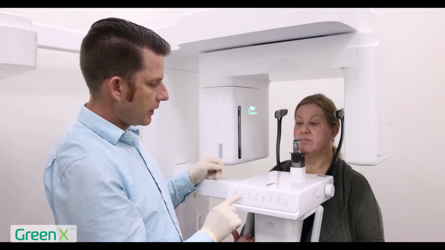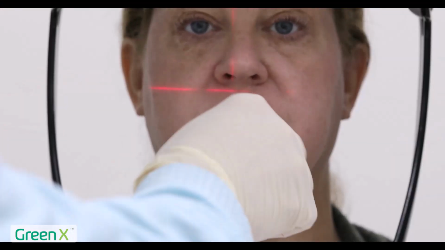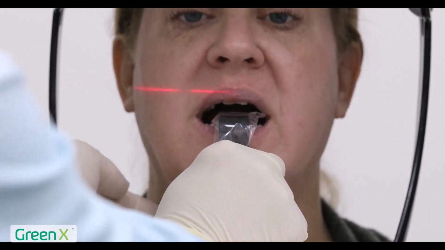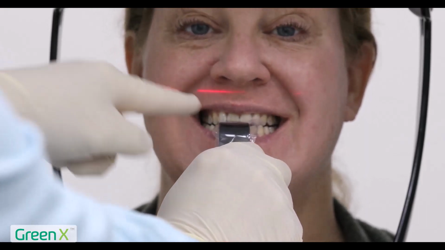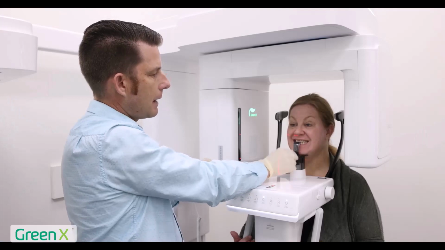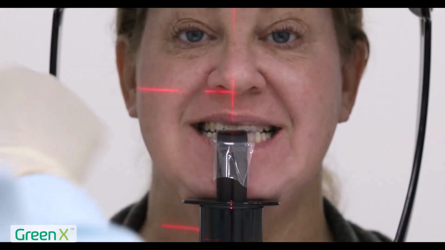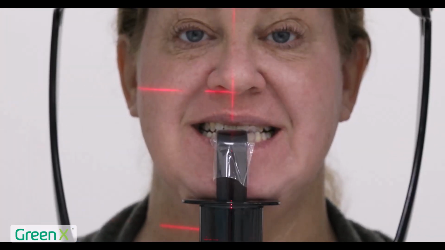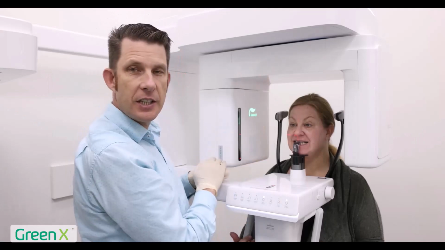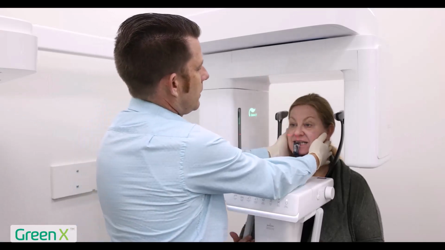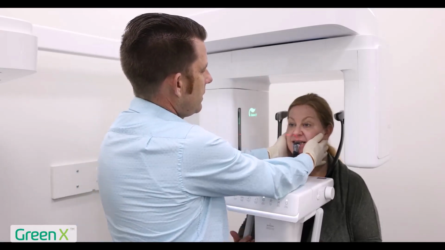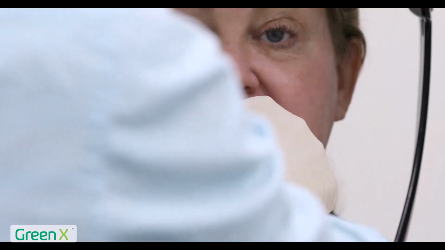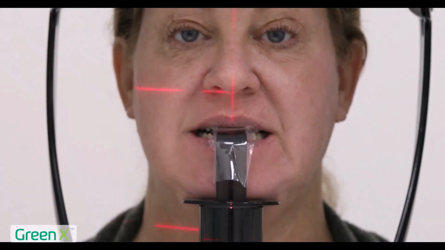In this case, I need to bring the column down a little bit. Go ahead, open and bite on the bite stick. Smile really big. I can see the patient's biting in the bite stick groove. I'm going to push down on the bite stick to ensure the chin is on the chin rest. Next, I'm going to make sure the patient is lined up center. We're going to go ahead and get you lined up center here. Perfect. Chin's on the chin rest.